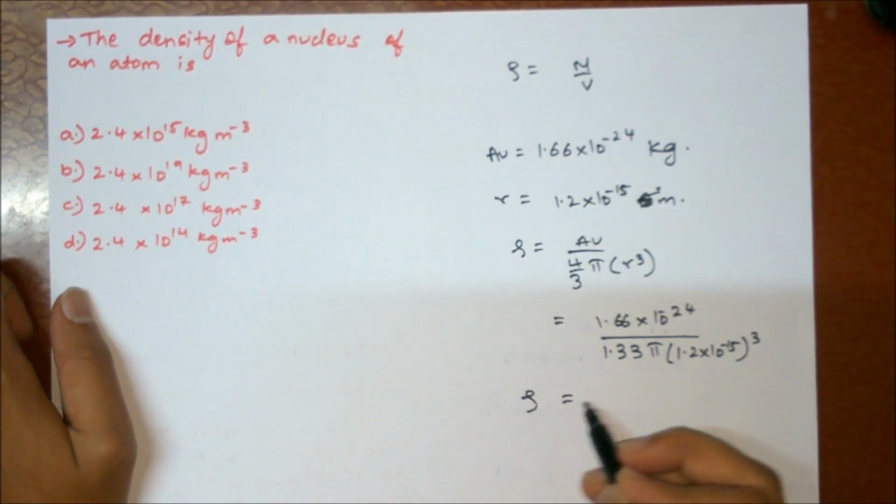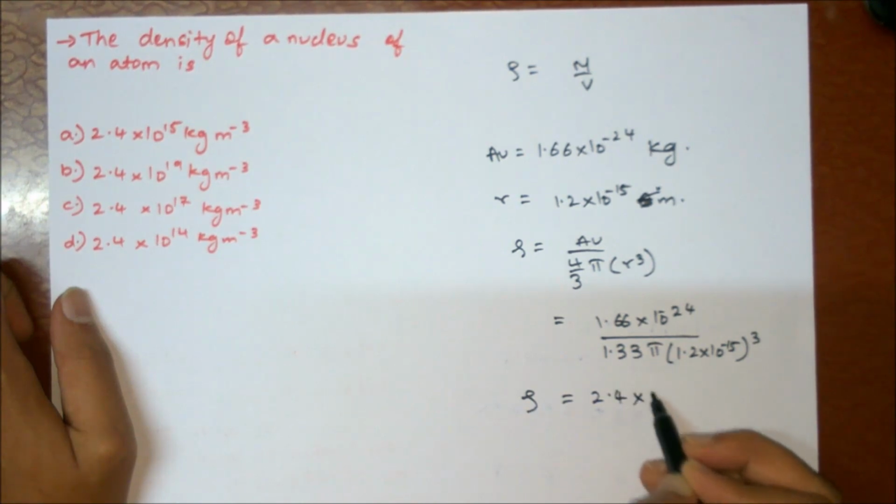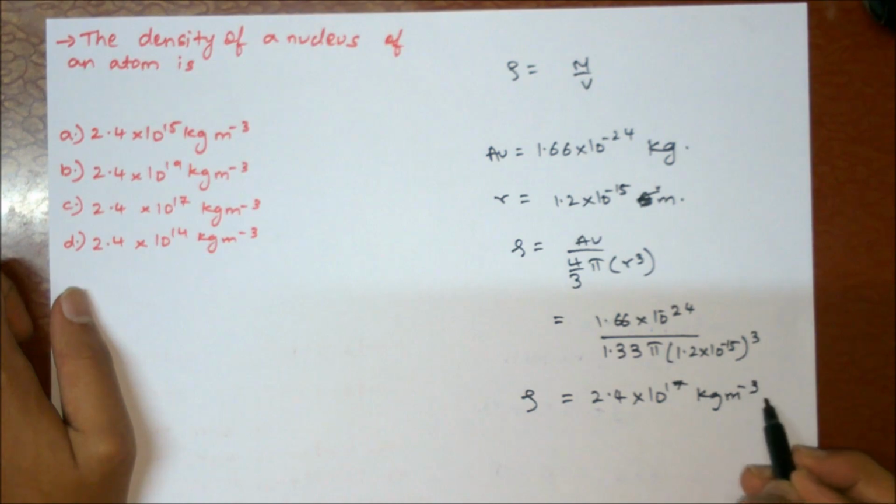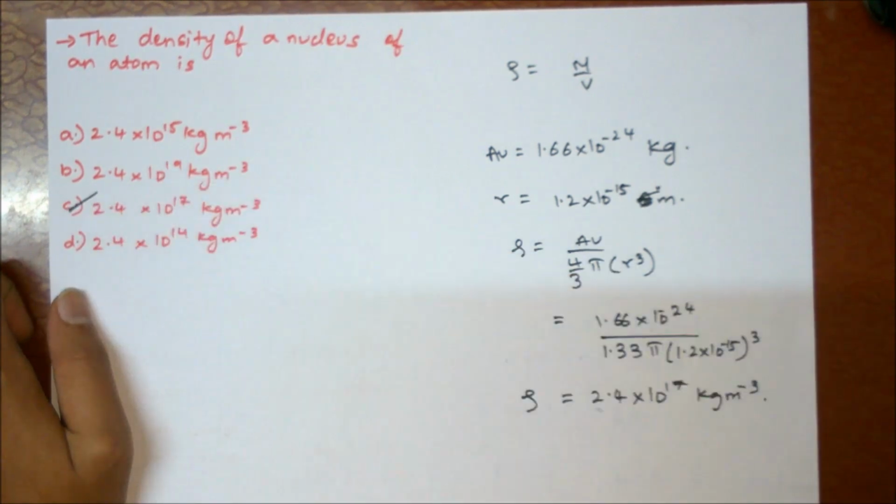On solving this, we get density is equal to 2.4 × 10^17 kg per meter cube. So option C is the correct answer.